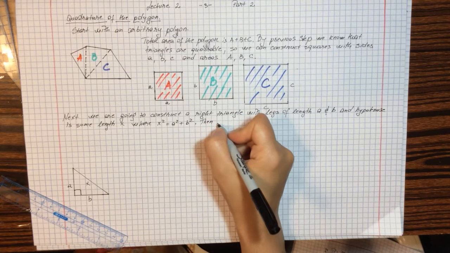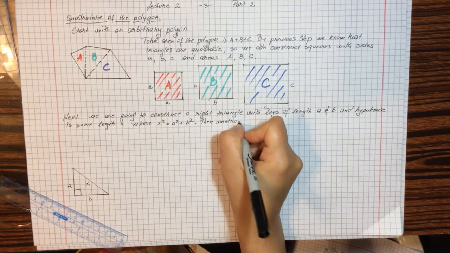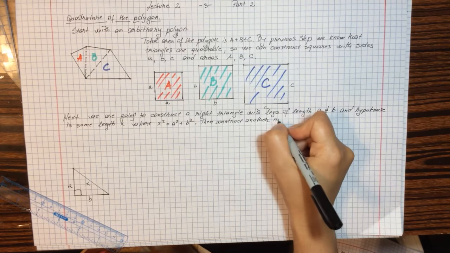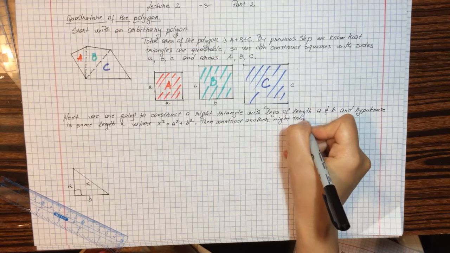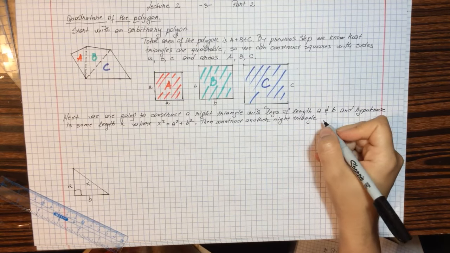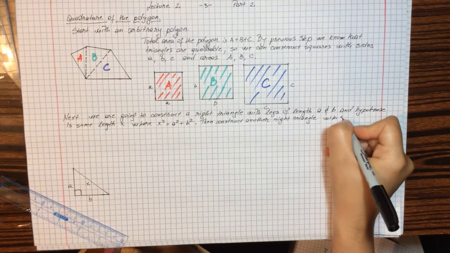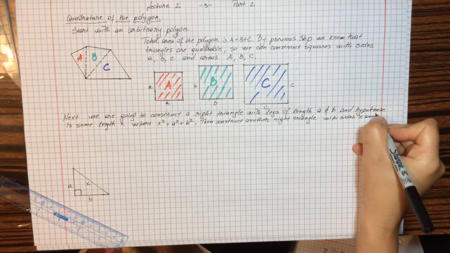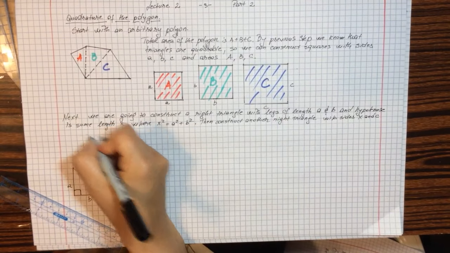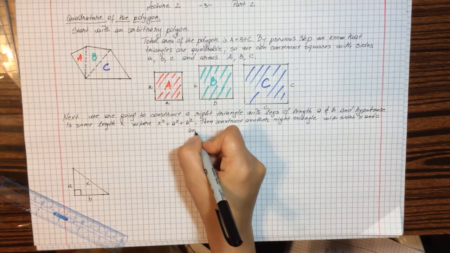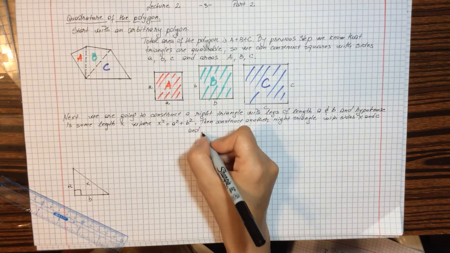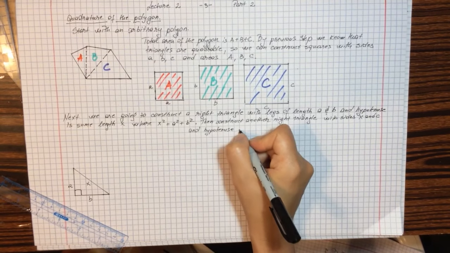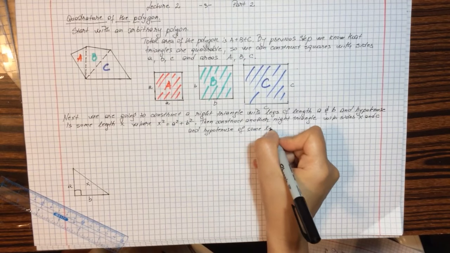Then construct another right triangle. This triangle would be with sides x and c and hypotenuse of some length y.